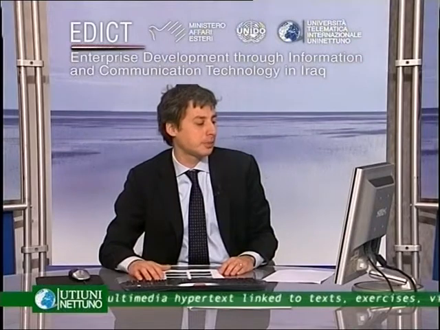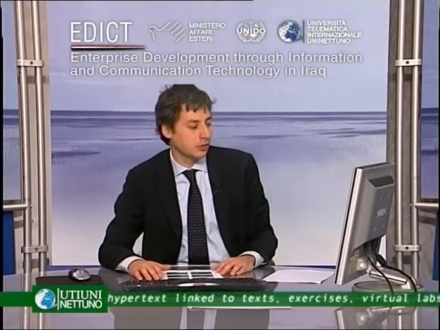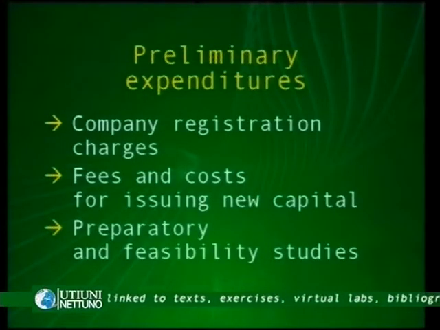The third preliminary expenditure is related to the preparatory and feasibility studies. Before starting a new project, you could need more information about the underlying technology or the market where you will sell your products. So you could ask a consulting firm to provide you with a preparatory and feasibility study that gives you more information about the clients, potential prices, the technology, competitors, and so on.